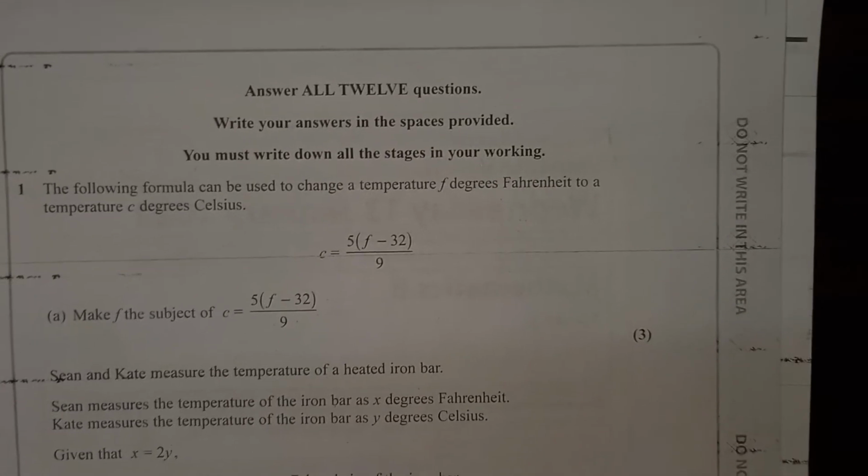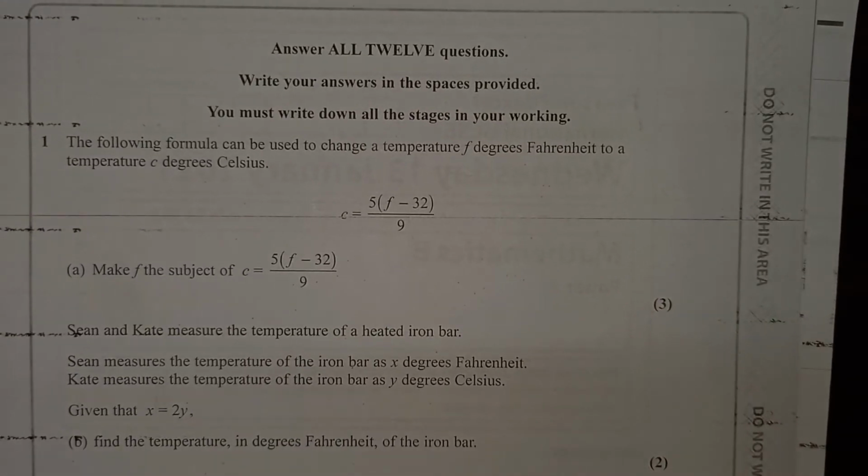So our first question asks us, the following formula can be used to change a temperature F degrees Fahrenheit to a temperature C degrees Celsius. And we have the equation as C is equal to 5 multiplied by F minus 32 whole divided by 9. Make F the subject of C is equal to the above equation. Sean and Kate measure the temperature of a heated iron bar. Or we'll just first solve the first part.